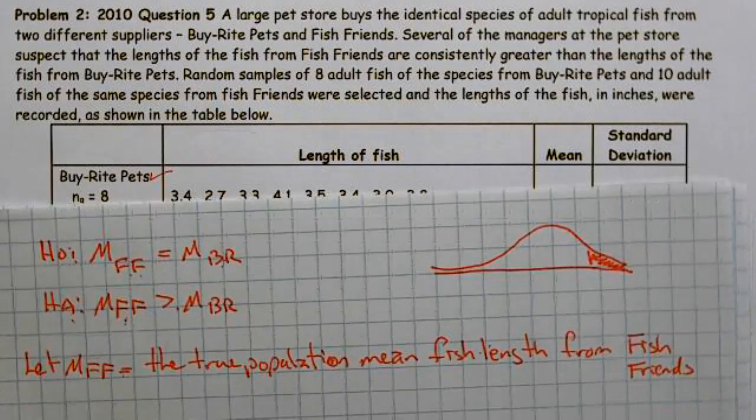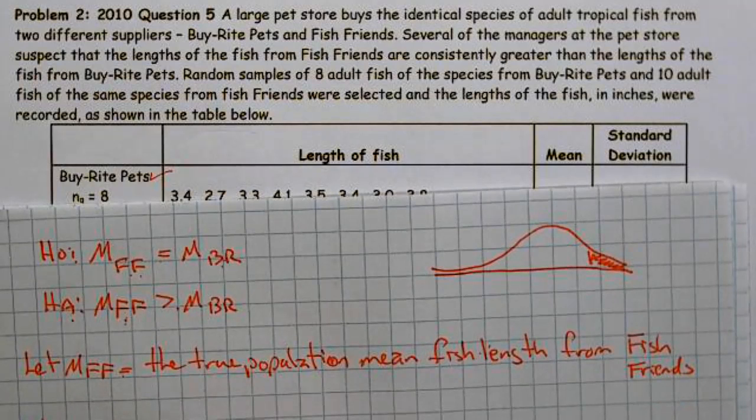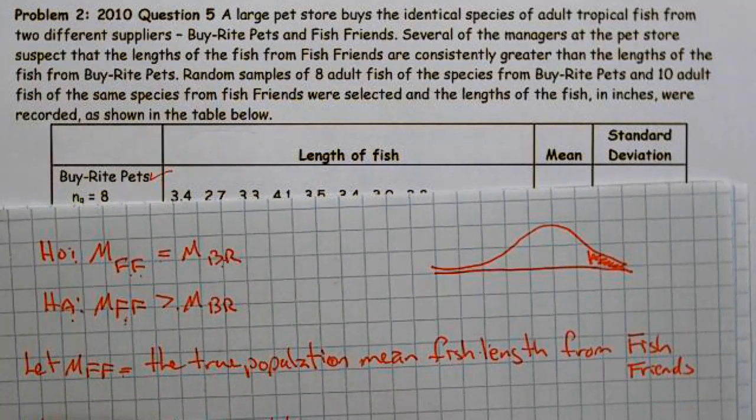All right. Then I need to do the same thing for Buy Right. Let mu of BR equal the true population mean fish length from Buy Right.